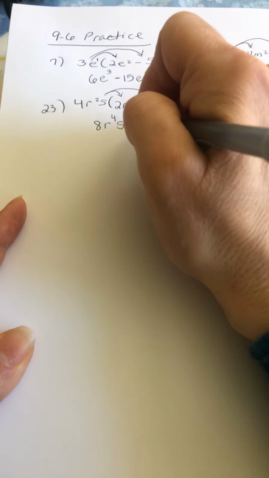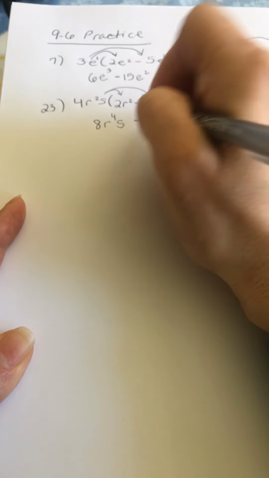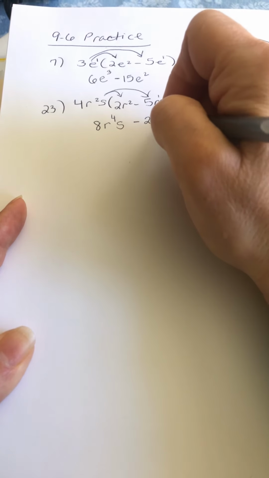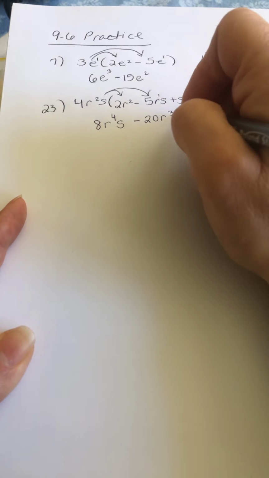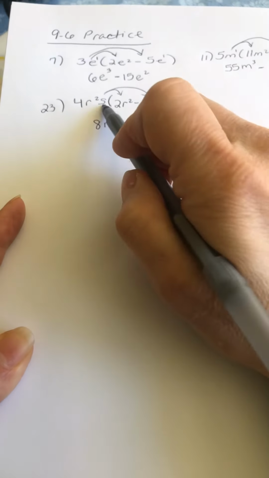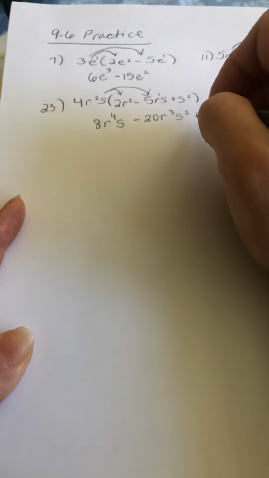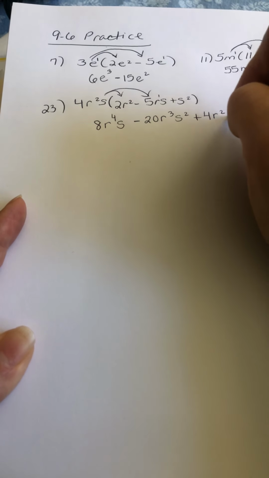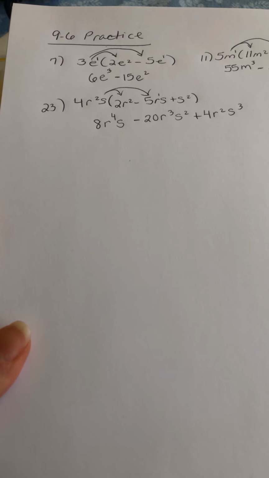And now I'm going to subtract, so there's my minus. 4 times 5 is 20. R squared times r to the first is r cubed. S to the first times s to the first is s squared. Remember, keep the base, add the exponents. And then I have a 4, r squared. S times s squared is s cubed. And then I can consider that problem finished.